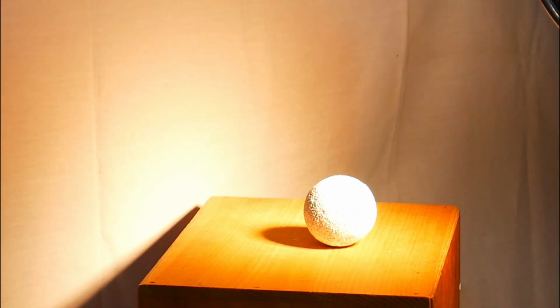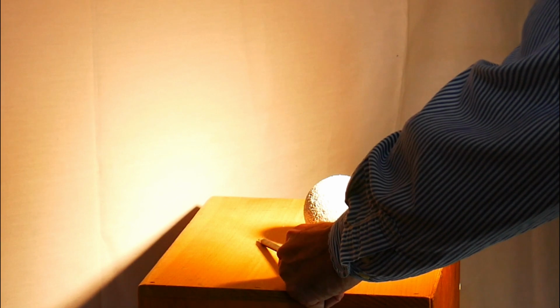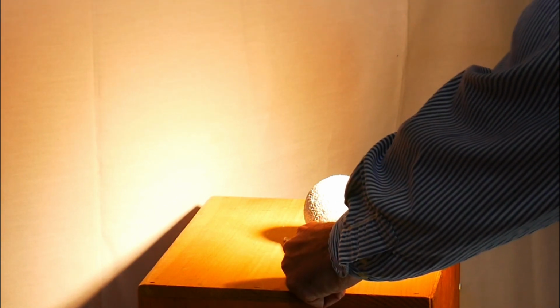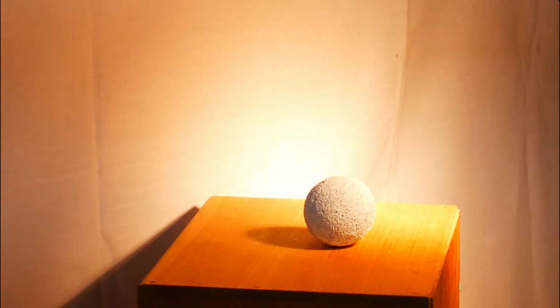The other thing I'm explaining here is that if you look at the underside of the ball, you can see a little bit of reflection from the table up onto the underside of the ball. You're seeing a little bit of light basically bouncing off the box and into the bottom of the ball.